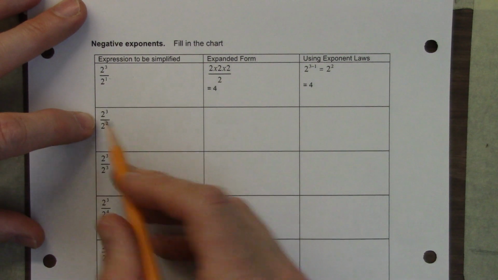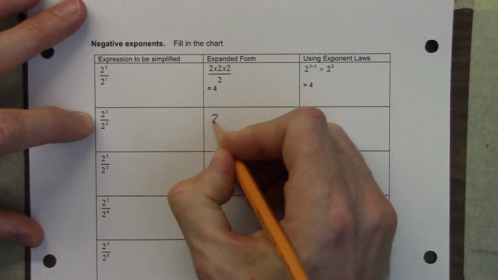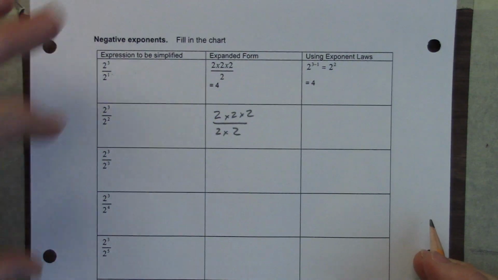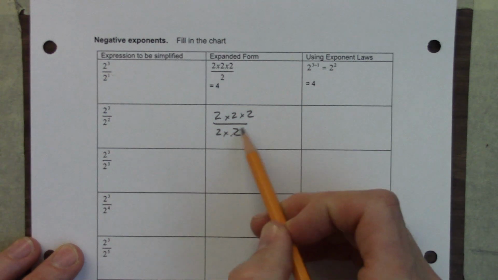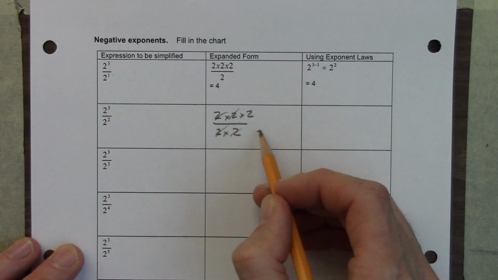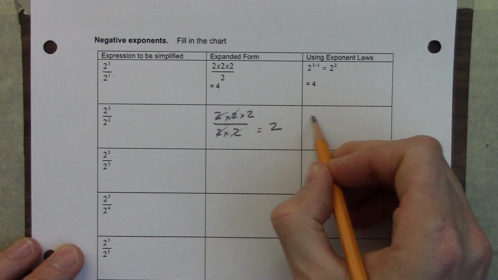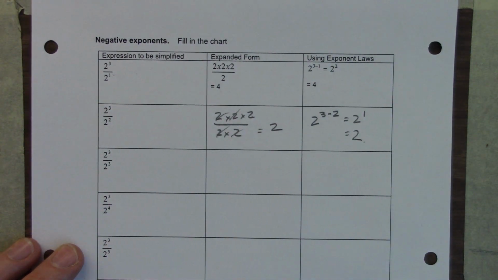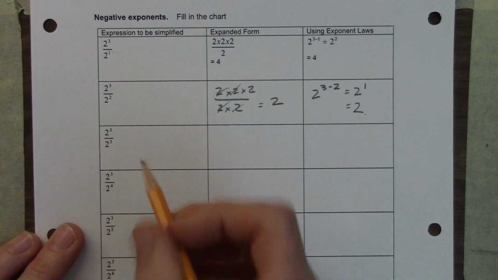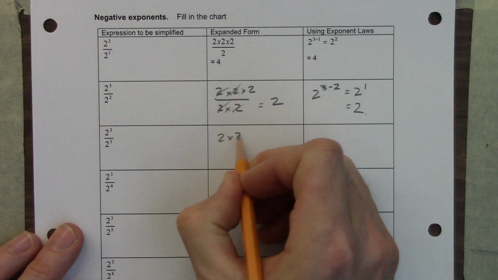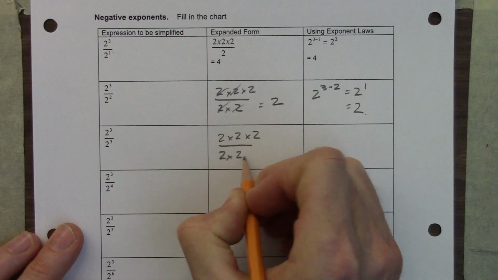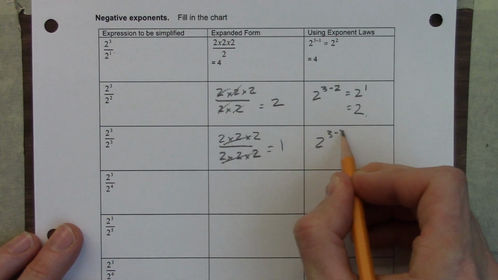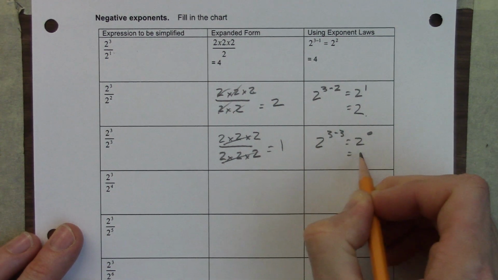Or maybe it will be. Let's see. 2 to the exponent of 3 over 2 to the exponent of 2. Okay, when I have this, that's my expanded version. These will all divide into each other, and I'm left with 2. Okay, let's use our exponent law now. Here we have 2 over 3, 2 over 3. All of these cancel out, and I get 1. So 3 minus 3 equals 2 to the exponent of 0, which is equal to 1.